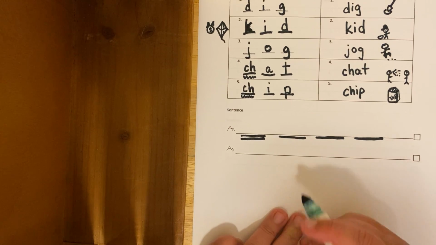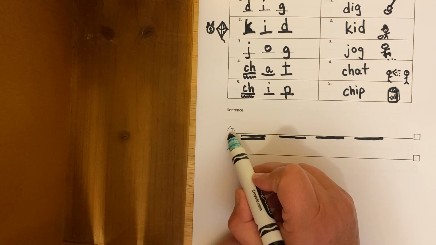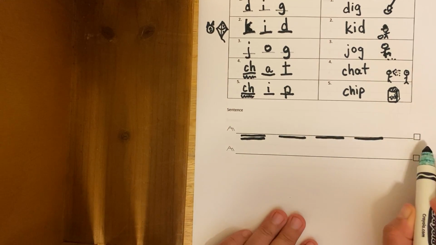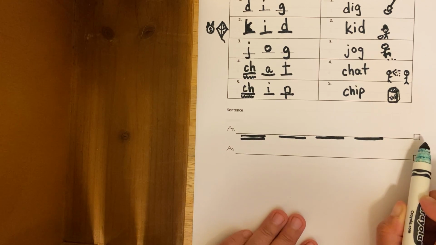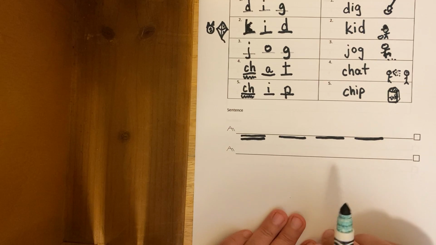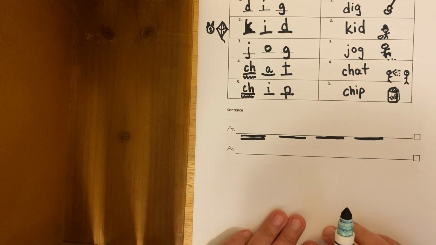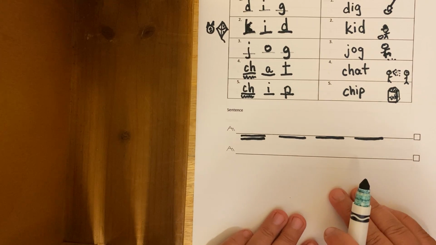All right. Remember that it starts with a capital letter. The mountain shows us it starts with a capital letter. And the ending means that it ends with some kind of punctuation, like a period or a question mark or an exclamation point. So let's go ahead and listen for the first sentence and follow along with me.